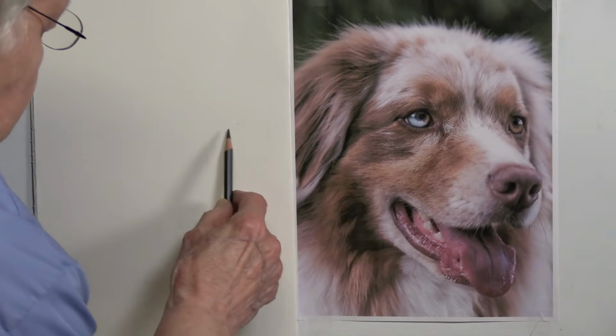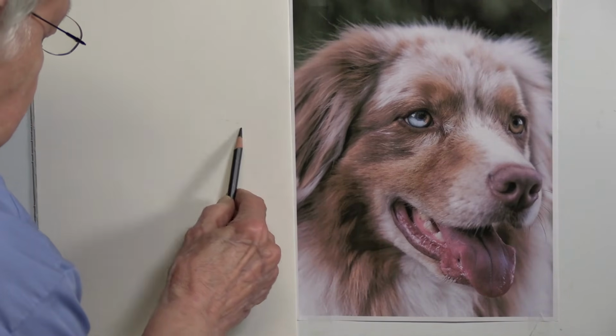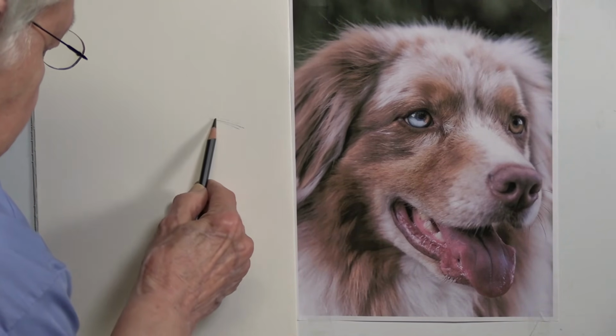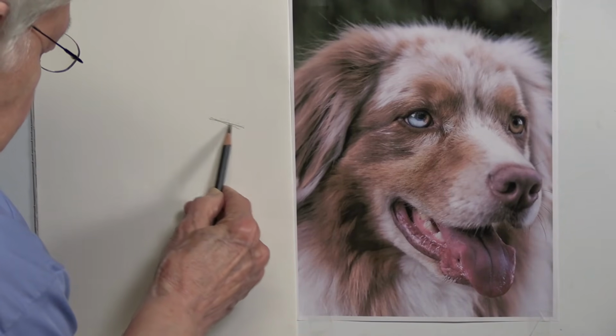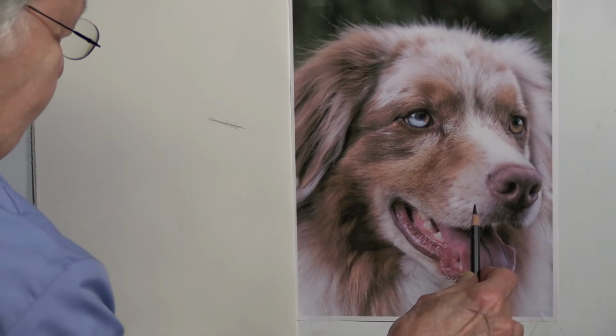If we start with just the edge of the nose there, we say that that edge is tilting slightly downward, like this. Let's see if I can make that line a little bit darker. My tendency is to draw lighter, and the camera doesn't always like my doing it.